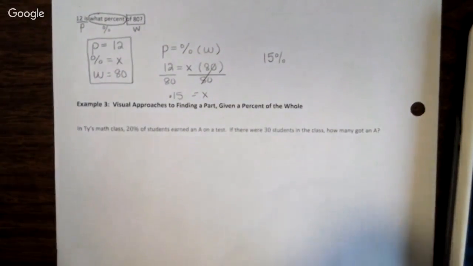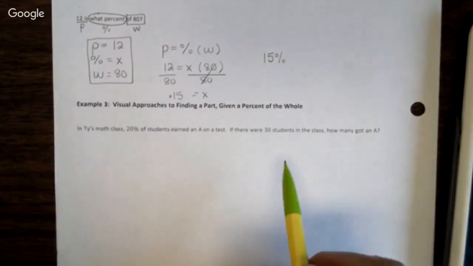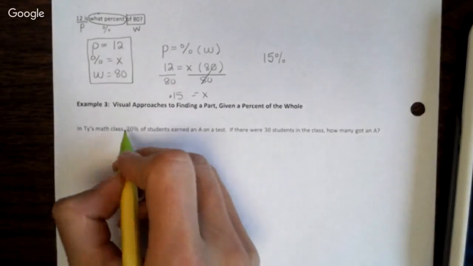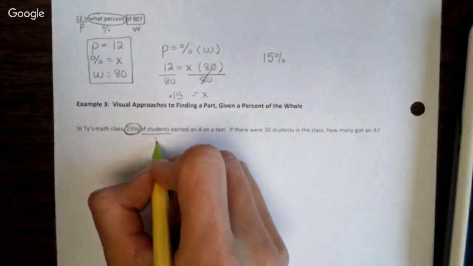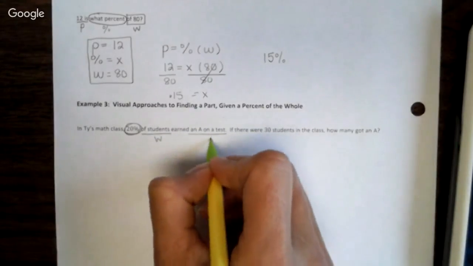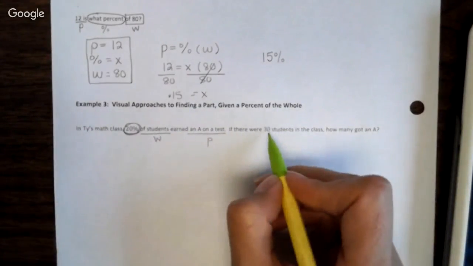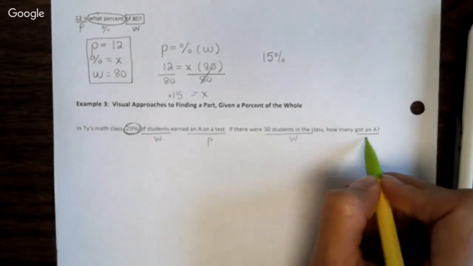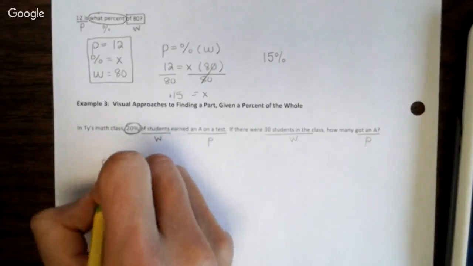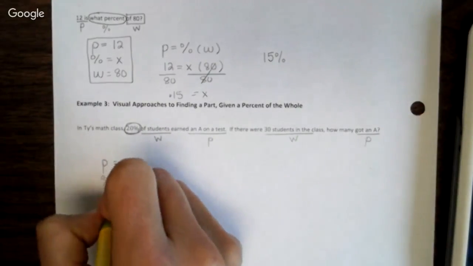All right, example 3. Now we're going to do word problems. Same exact procedure, but word problems. This time it says 20% of all the students, that's your whole, earned an A. So the part that earned the A is the part. Now, 30 students are in the class. That's your whole. How many got an A? That's your part.